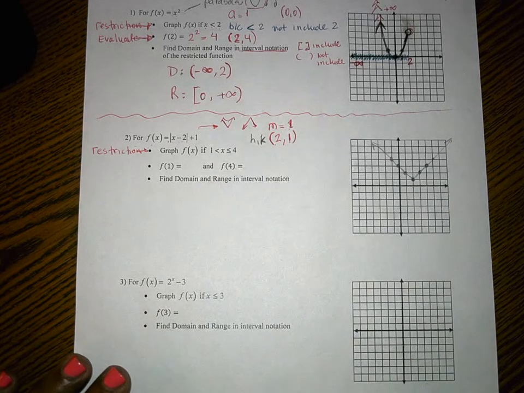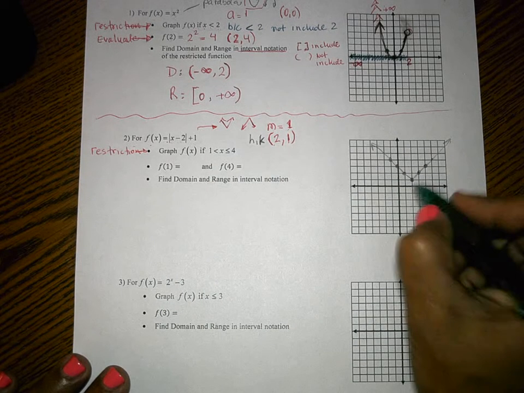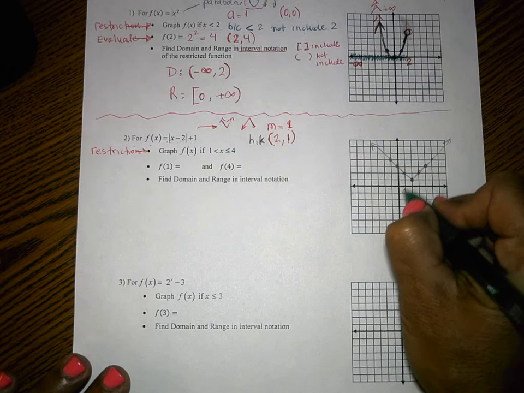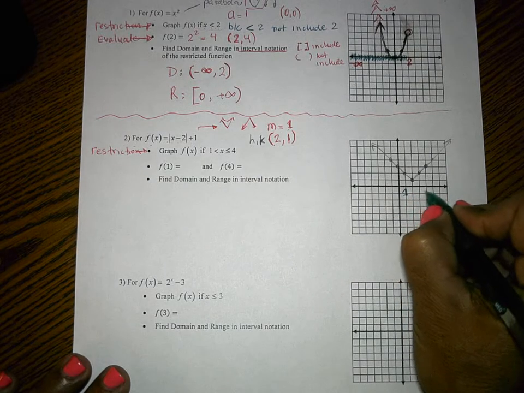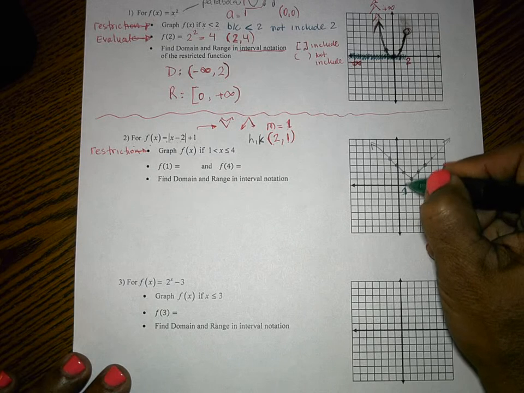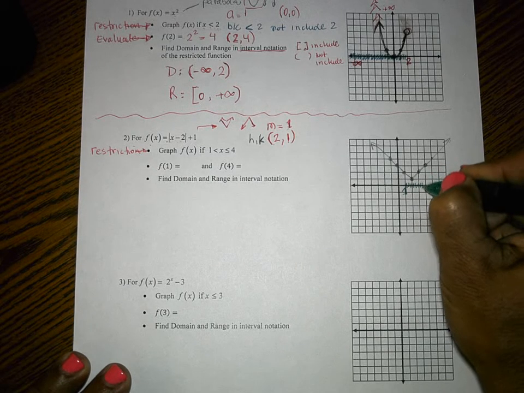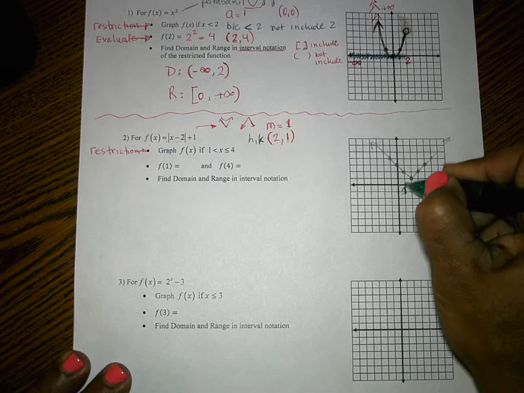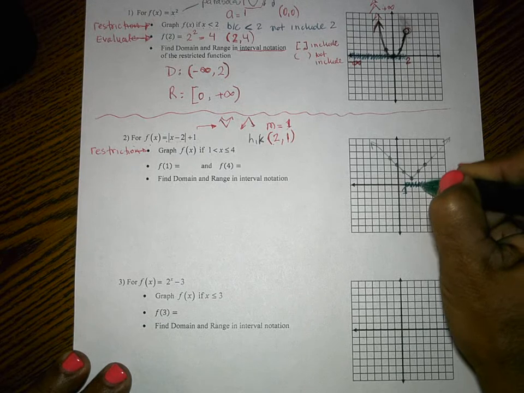So let me, in green, I'm going to find 1, which is right here. 1, 2, 3, 4. So there we go. I label 1 and 4. And I'm actually going to highlight everything in between. There we go. I just want between 1 and 4. This is my domain right here.